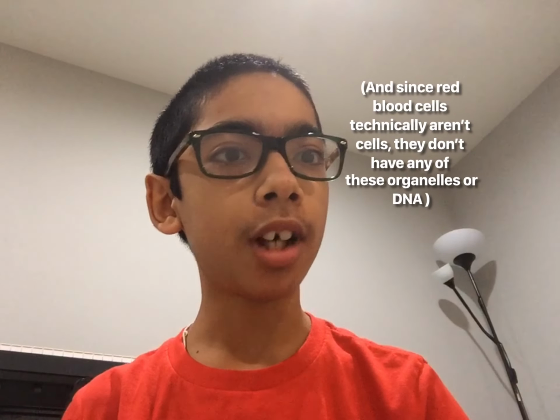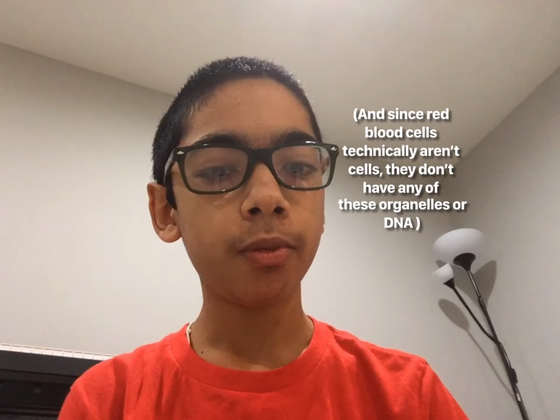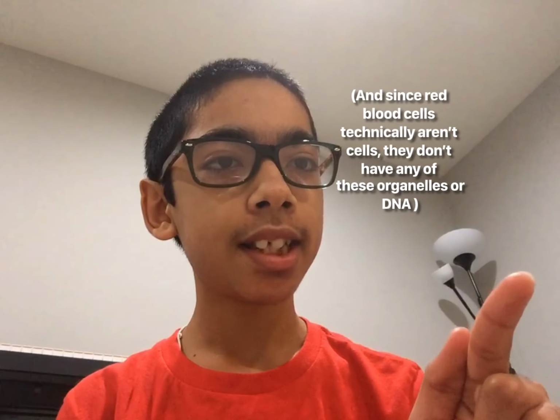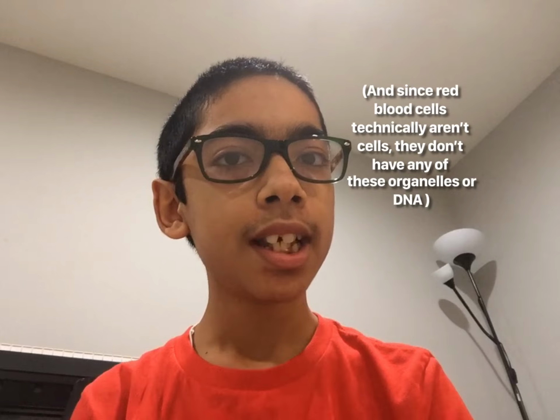Also, there are multiple copies of many organelles in a cell. The only organelles of which there is one are the nucleus, the cytoskeleton, and the endoplasmic reticulum. All other organelles, there can be like hundreds of them in a cell.